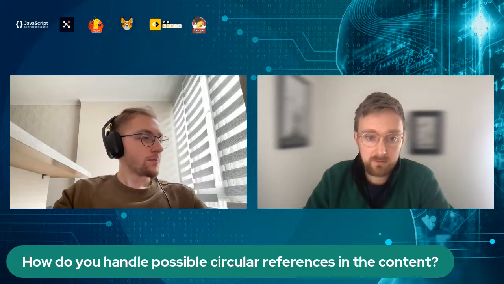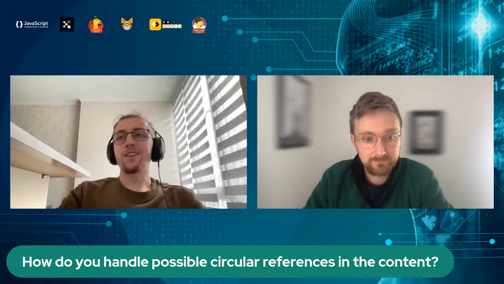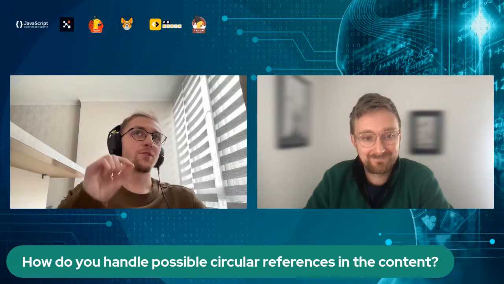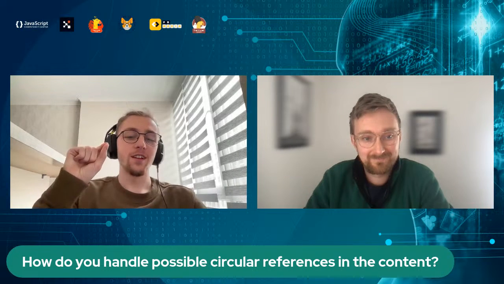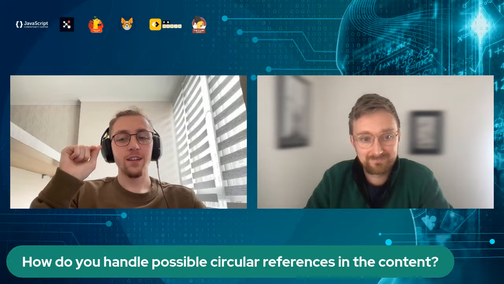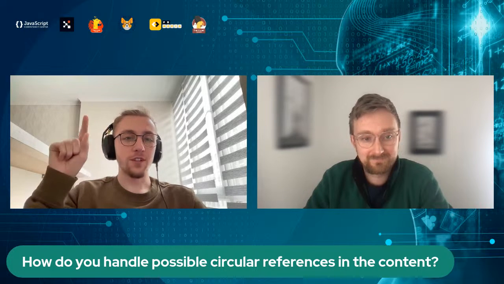How do you handle possible circular references in the content? Oh yeah, we faced it. Do you remember I mentioned that we have a configurable solution, and we can ignore which fields to translate and which not to translate? First of all, you just do not translate something that can lead to a circular dependency.